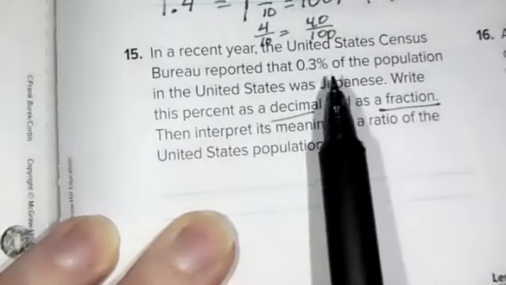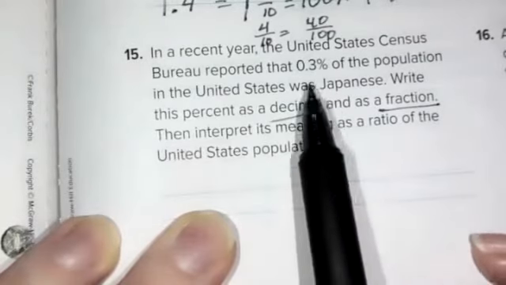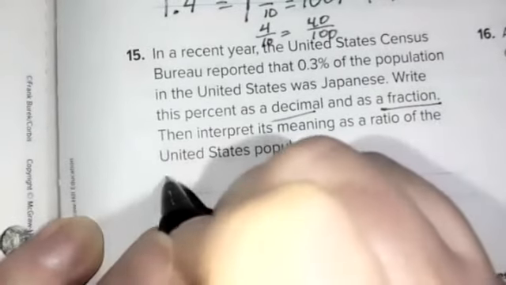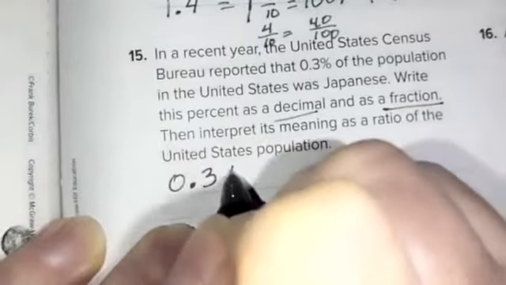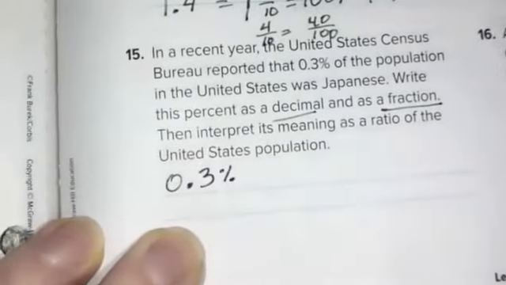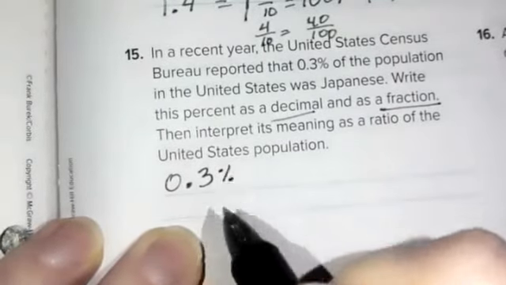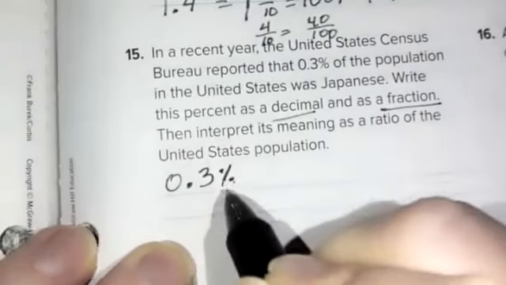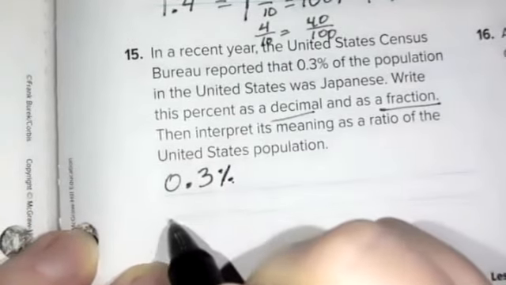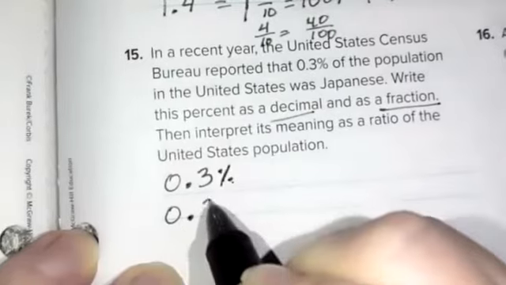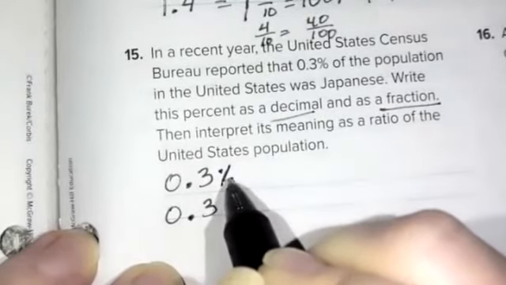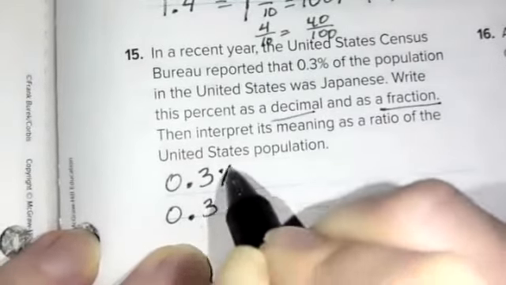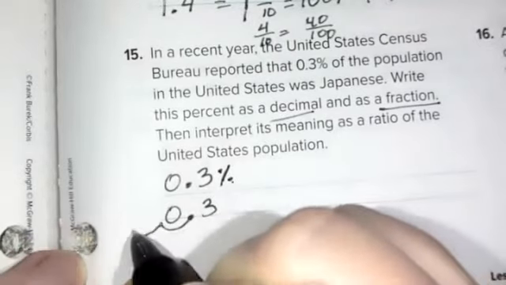0.3%. So let's write it as a decimal. 0.3%, okay? We want to write it as a decimal. This means divide by 100. Remember, percent means divide by 100. So if I drop the percent sign, I need to actually divide that out.